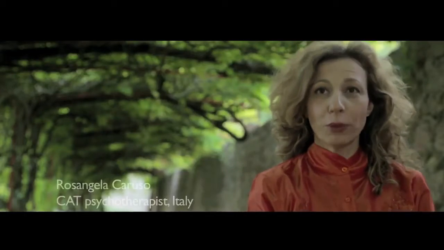One of the most important things in CAT for me is its profound grounding in active collaboration, in the sense that it actively involves the relationship between the patient and the therapist in the process of change. And it's with this purpose, for example, that we use patients' own metaphors as ways of making sense of what appeared as a nonsense so far.